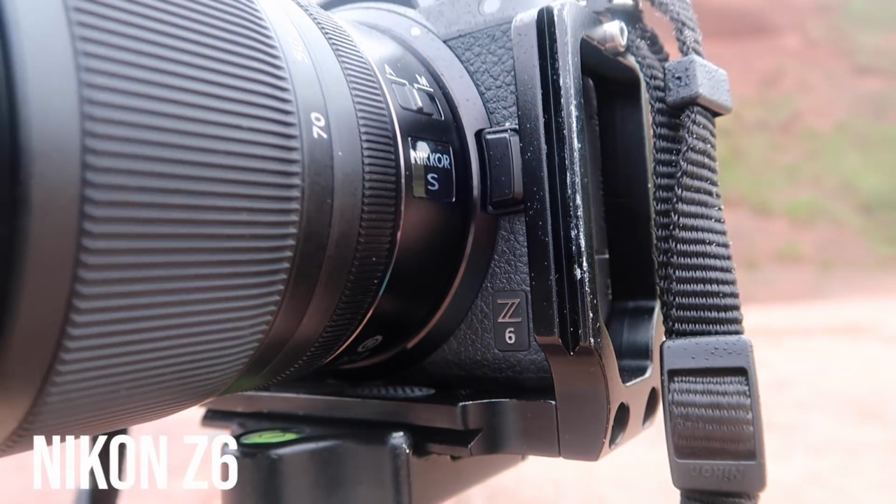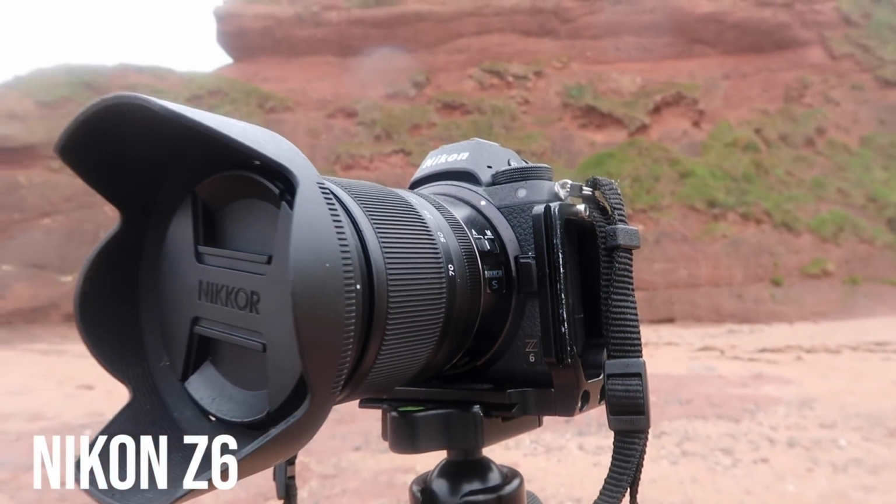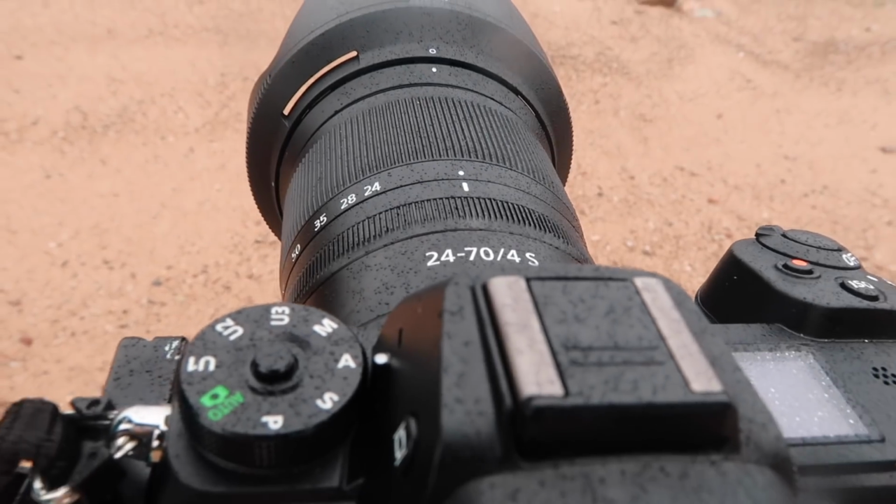Now, before I share all the composition techniques with you all, I just wanted to say that today I will be shooting with the Nikon Z6. I've been using this camera now for 6 months and I absolutely love it. And combined with this camera today, I'll be using the 24 to 70mm lens.